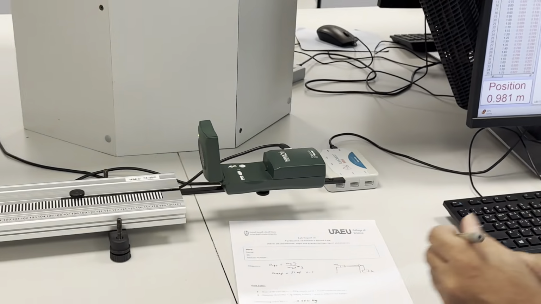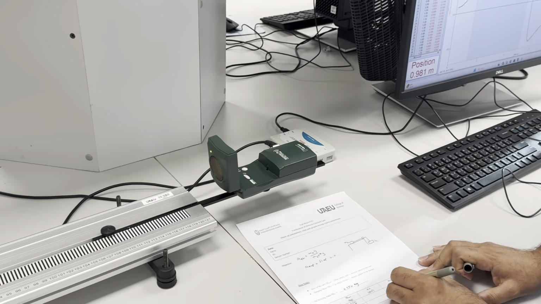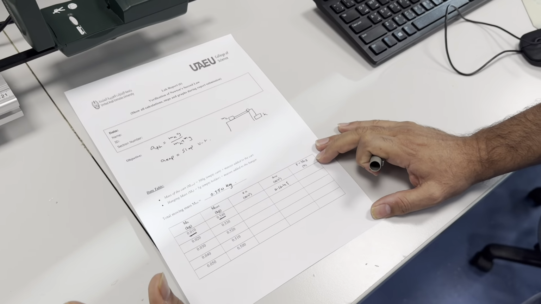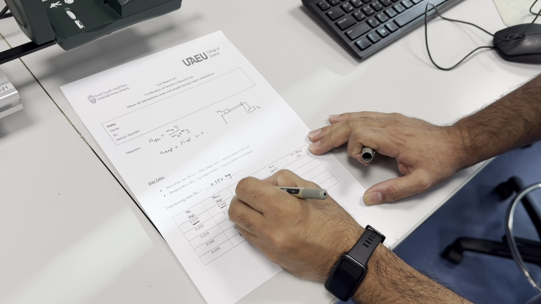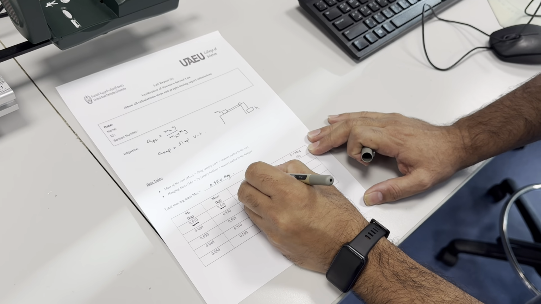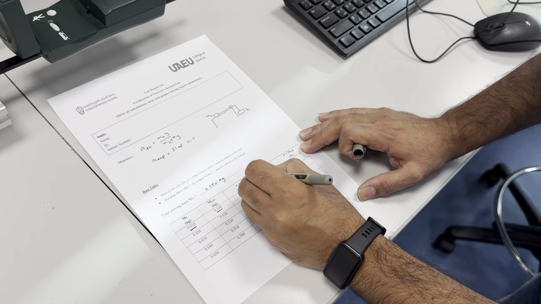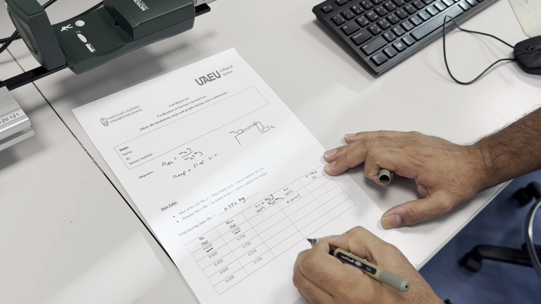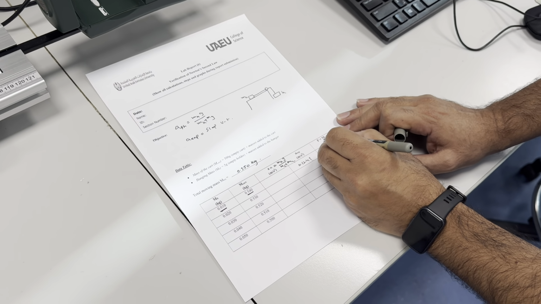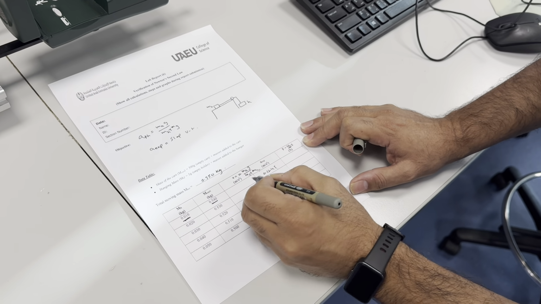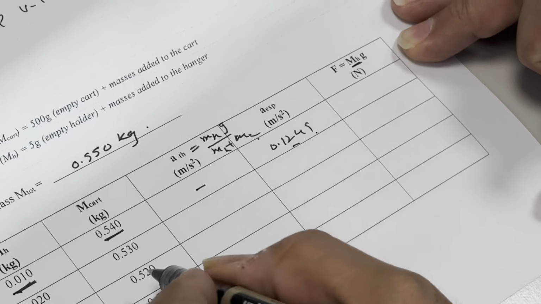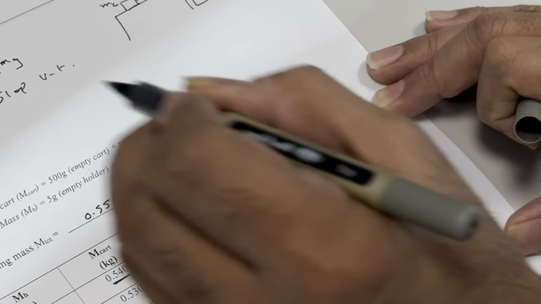So, this will give you the experimental value, which will be 0.1249 in that case, and the theoretical value can be calculated by this formula, m hanger g divided by m hanger plus m cart. So, you will get the theoretical value and the experimental value, and you get all the readings by performing it.